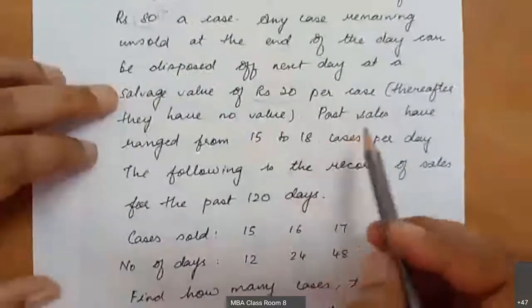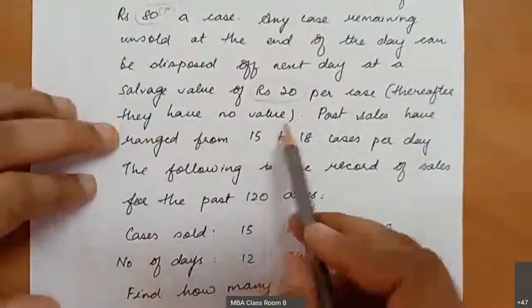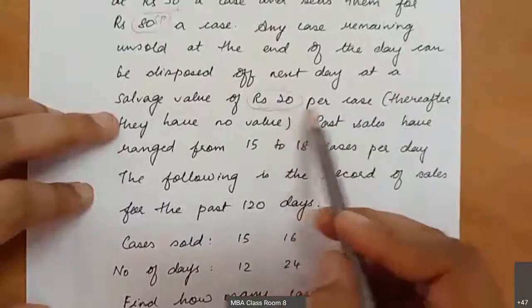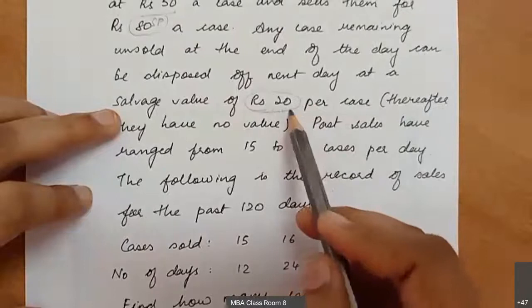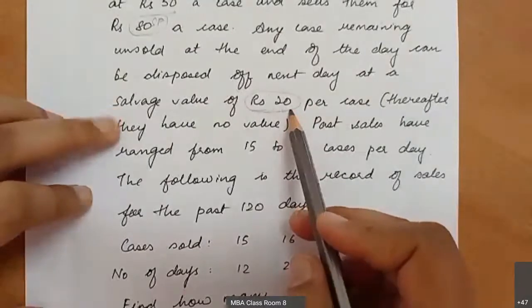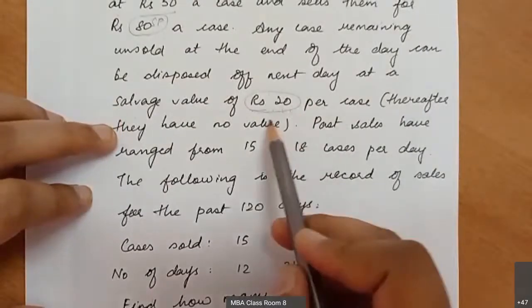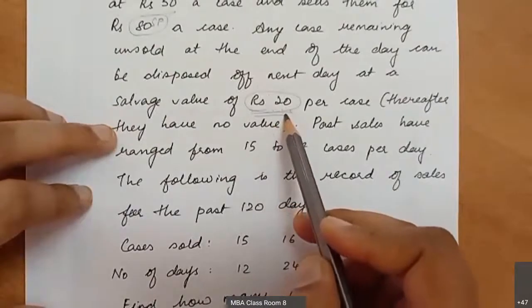After that they do not have any value. ₹20 he is going to sell it. All the leftover cherries he is going to sell for ₹20 the next day. So this is called the salvage value.